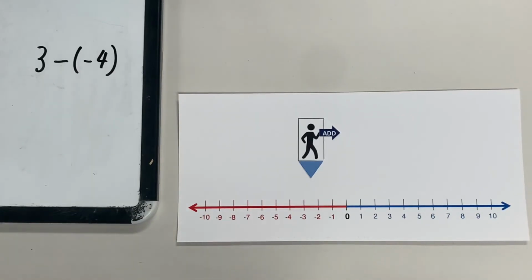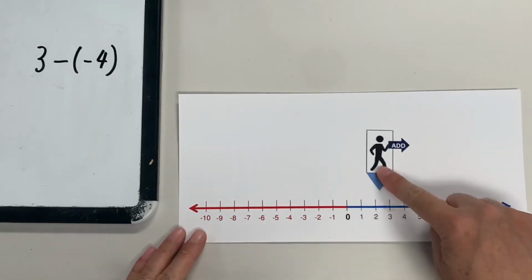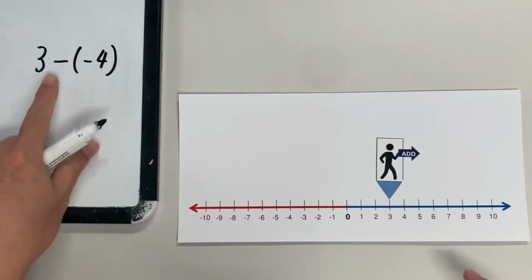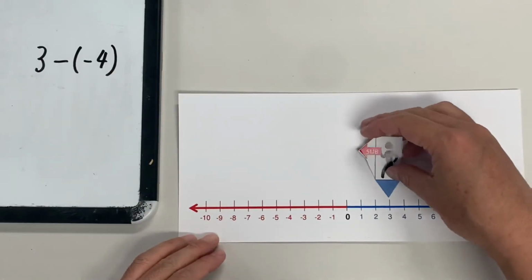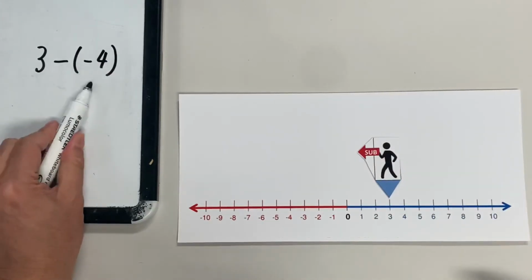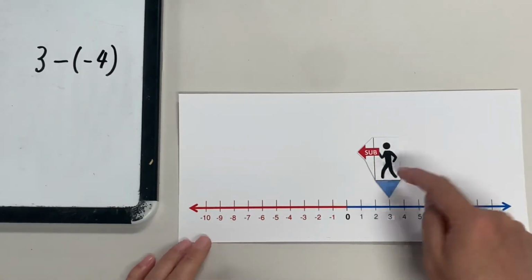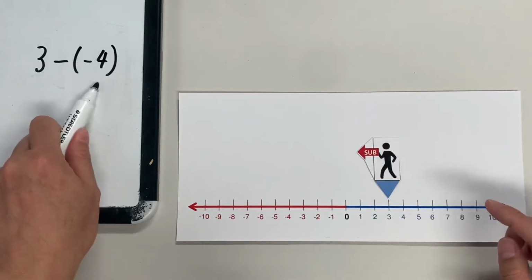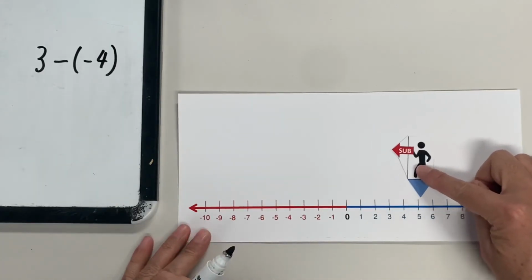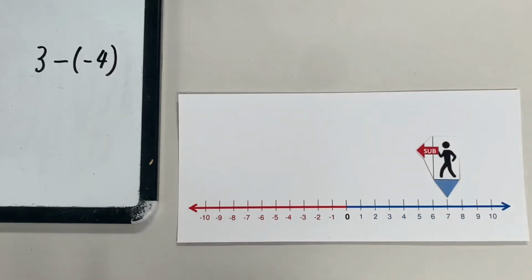So, we start from 3. Are we adding or subtracting? We're subtracting. Minus 4, we're moving backwards. So see, this person's going that way, we've moved backwards 4. 1, 2, 3, 4. So answer should be 7.